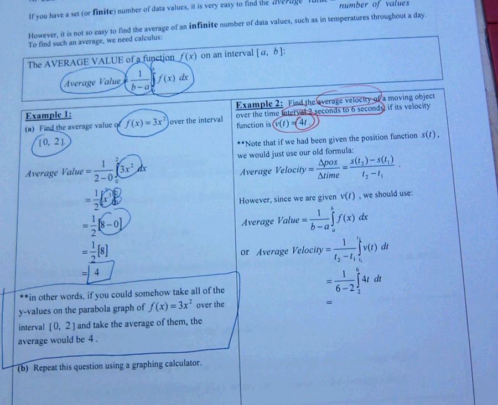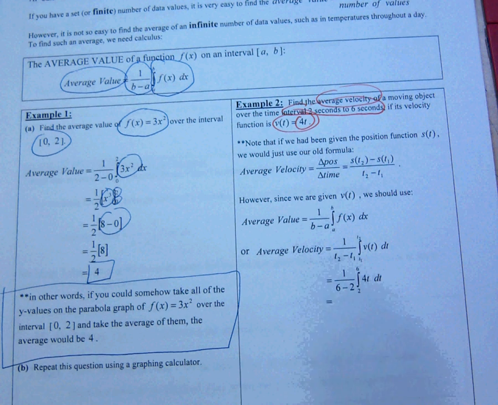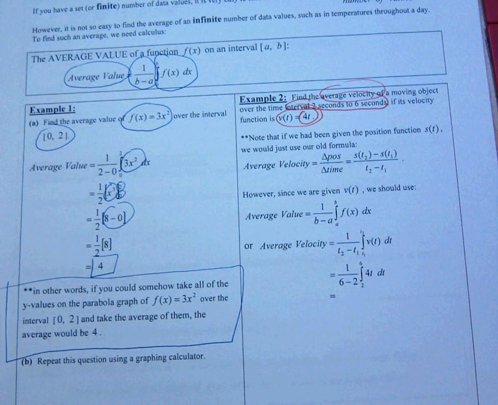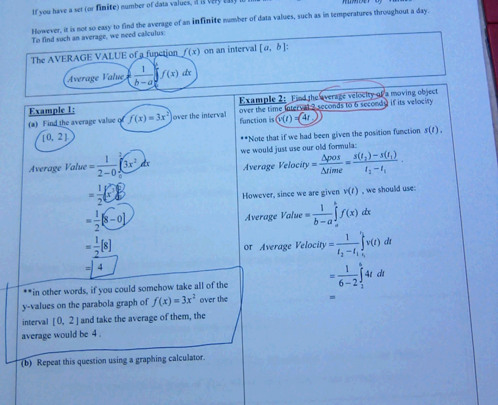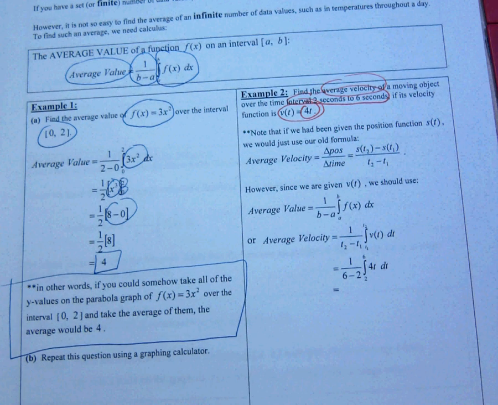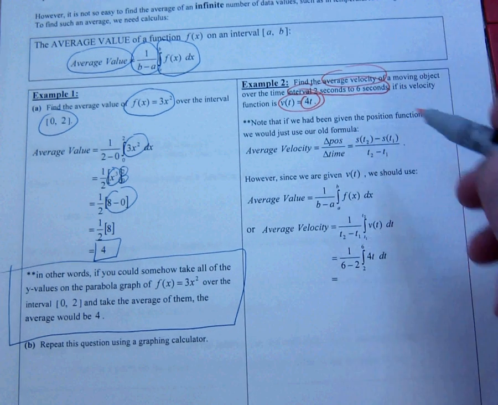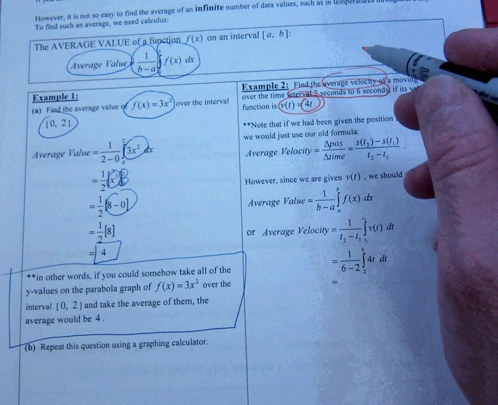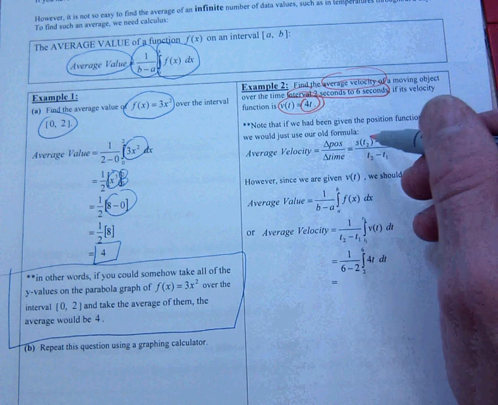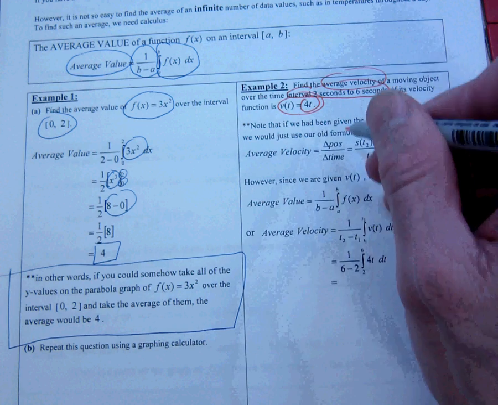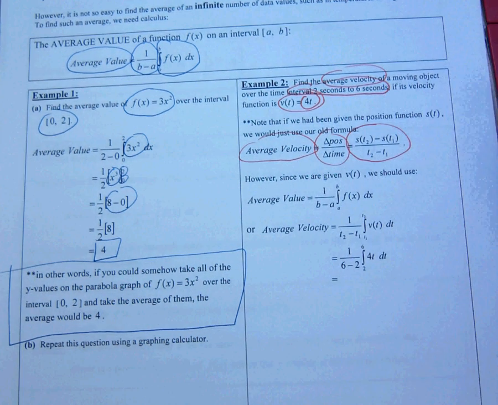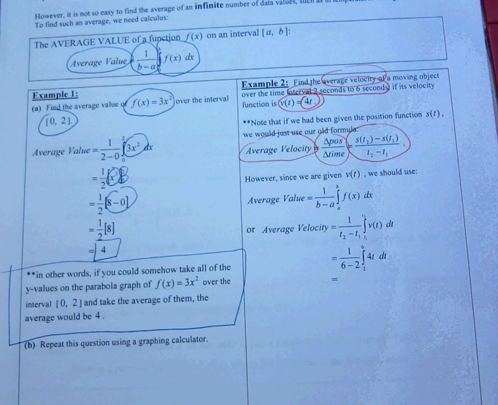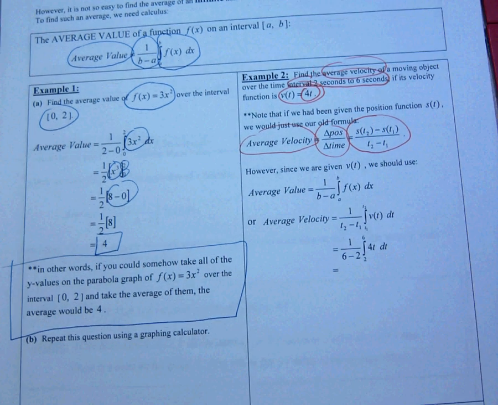Now again, there are actually 2 ways to do it. If you want to find the average velocity, there are 2 ways. Think about that. If you have the position function, then we would use this old formula that doesn't require calculus. You can just take the change in position over the change in time. Doesn't that give you the average velocity? That's one way to do it, and you'd get the correct answer.